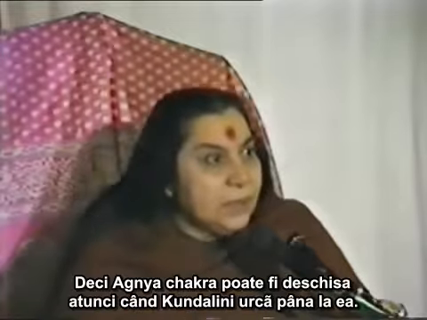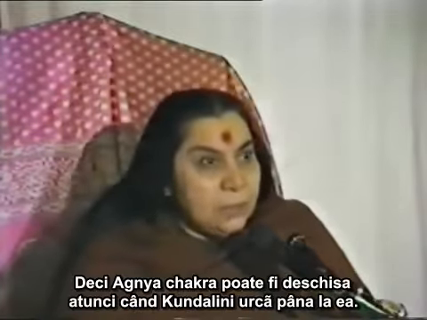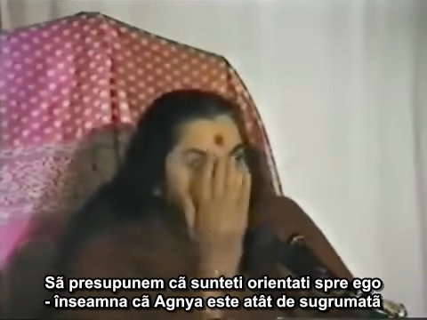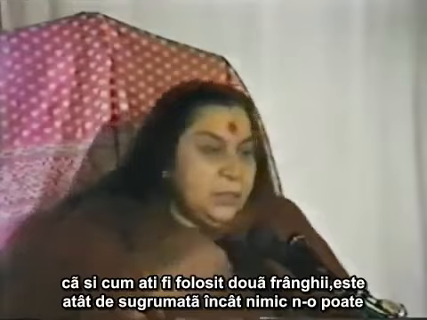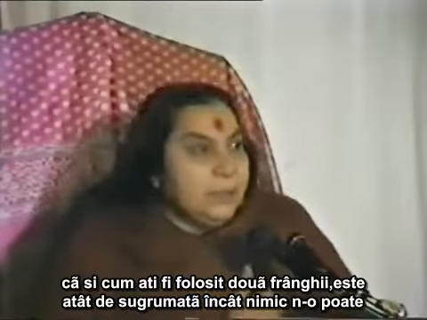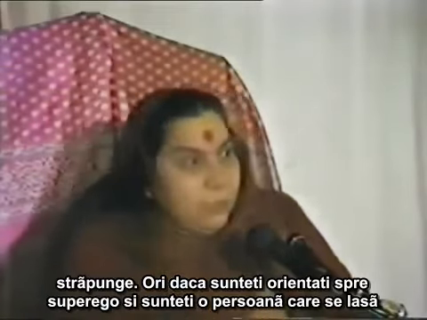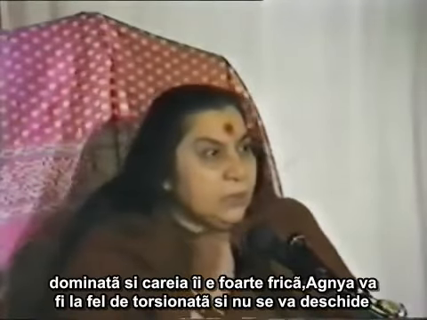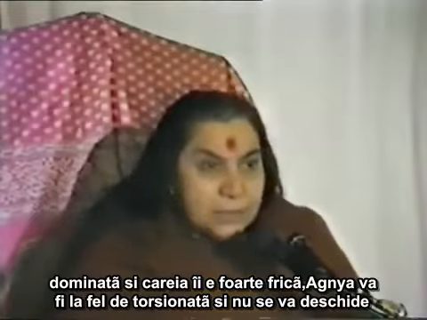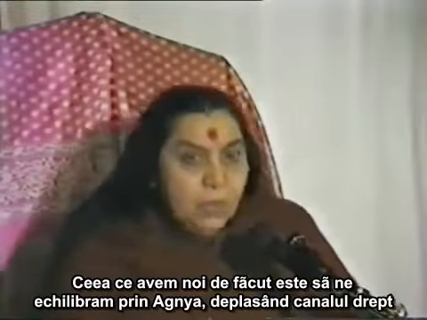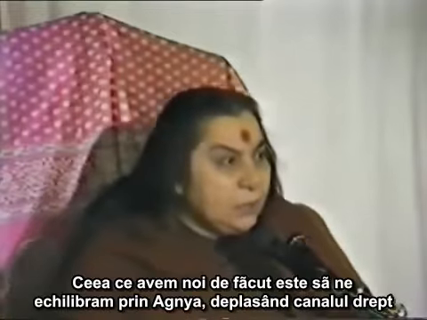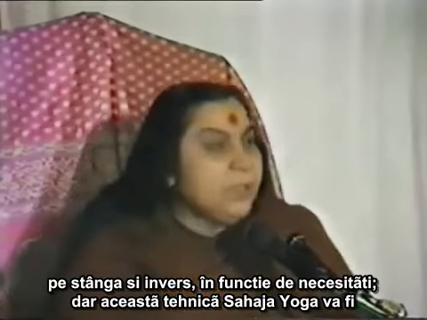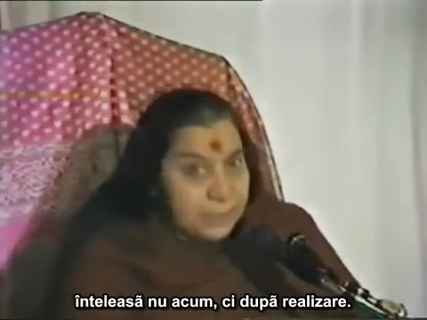Now this Agnya Chakra can be opened when the Kundalini goes up and opens it. But supposing you are too much ego-oriented, then you have turned it so tight, like two ropes twisted so tight, that nothing can pass through. Or if you are too much of a superego and a frightened, dominated personality, then also it is twisted so badly that the Agnya Chakra cannot be opened. So what we have to do is to give a balance to the Agnya Chakra by moving left to the right or right to the left according to the need, which you will understand in the technique of Sahaja Yoga, after realization, not before.